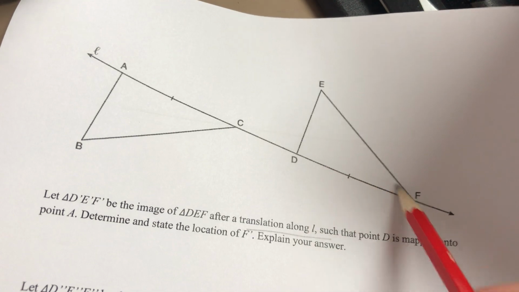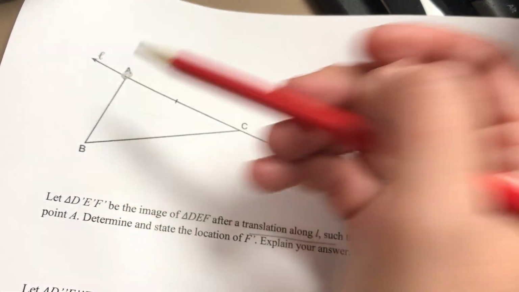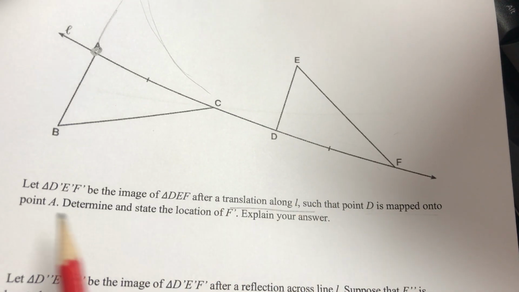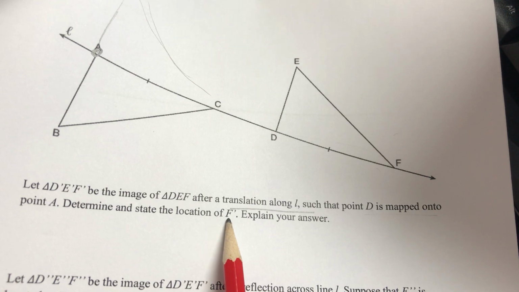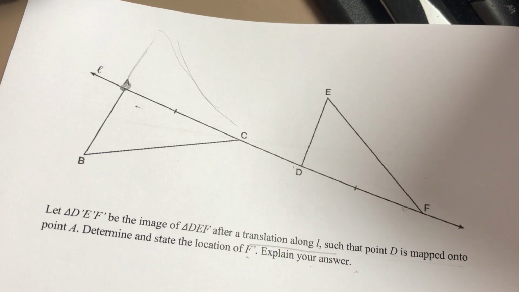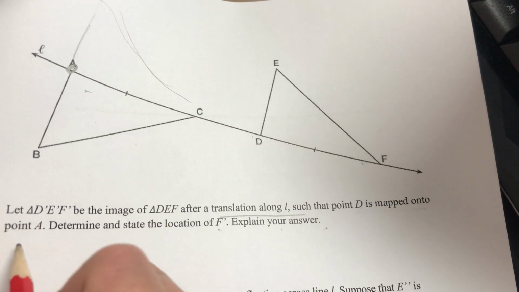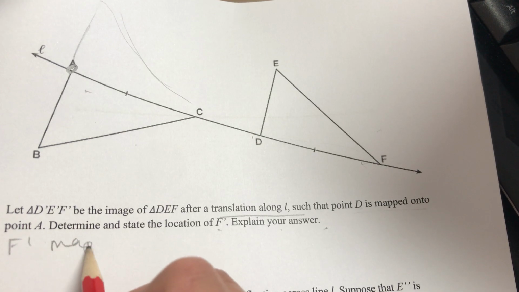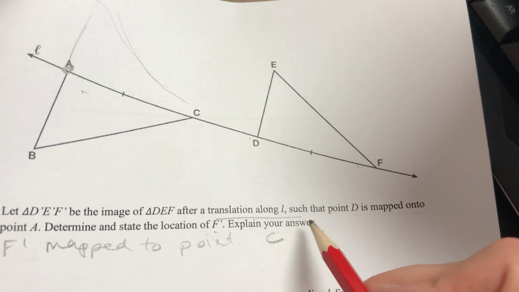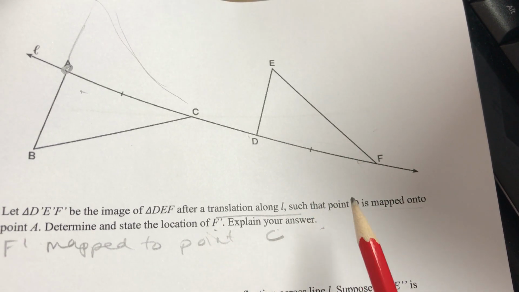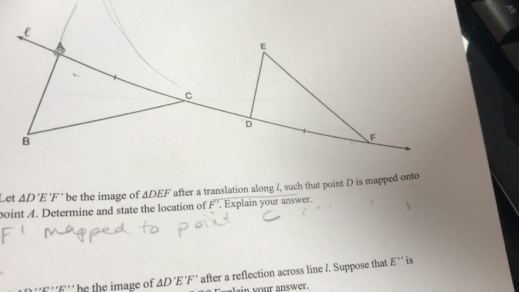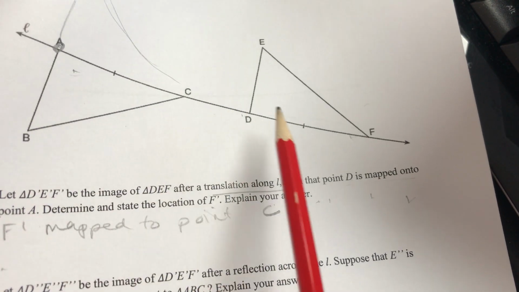So it's telling us that this triangle is going to slide over here. And it's now like that. Such that point D is mapped onto point A. Determine and state the location of F prime. Explain your answer. So if D ended up at A, F is now at C. So F prime is mapped to point C, and then you would say that same sentence. Because a translation is a rigid motion, side measure is preserved. And that's why, because A to C is the same as D to F.